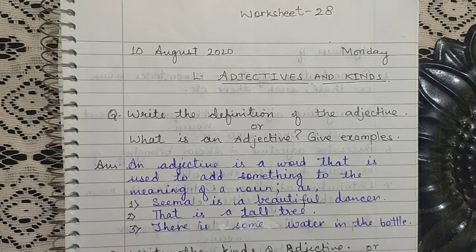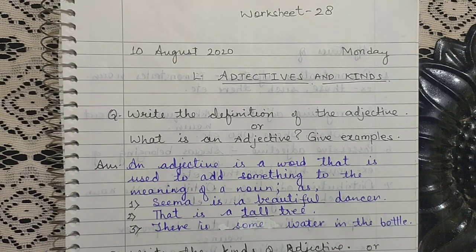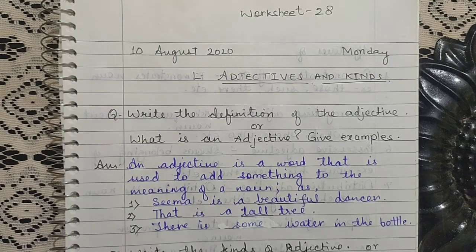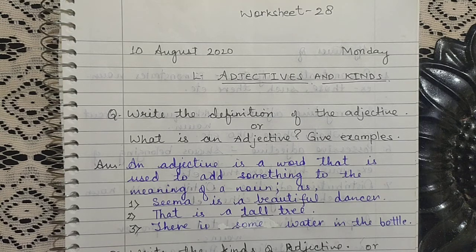Now let's start about the adjectives. What do we mean by adjectives? Now you are doing this adjectives right from the smaller classes, and I will just give you the definition of this topic first. Now adjective means a word that is used to add something to the meaning of a noun. In simpler words, we can say that adjective is a word which describes a noun, right?